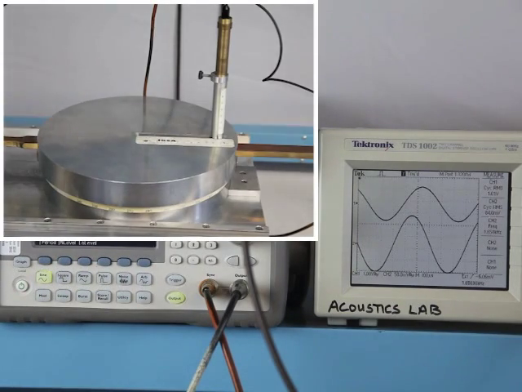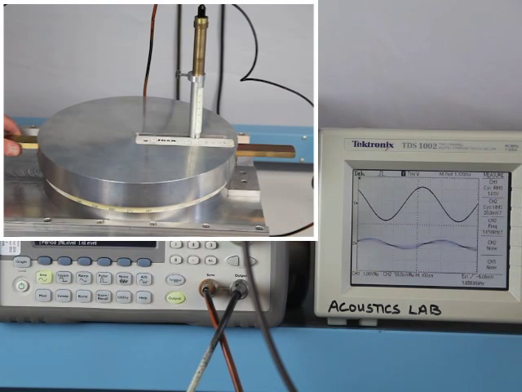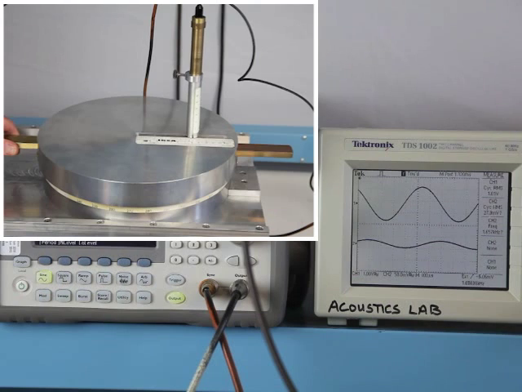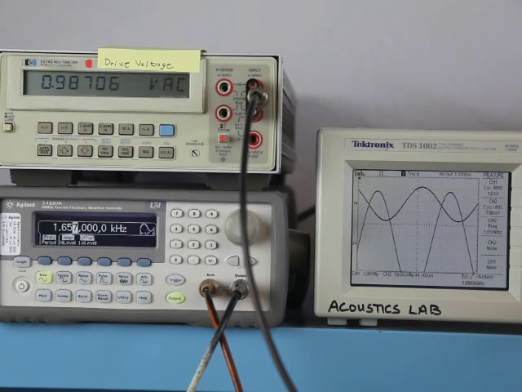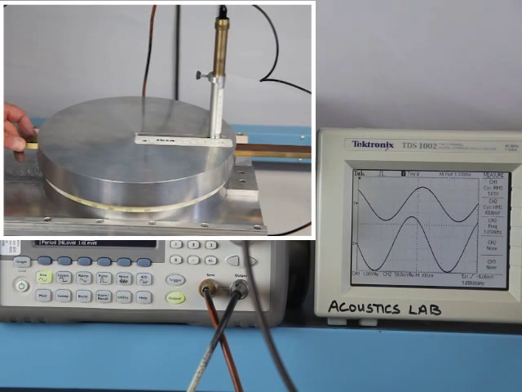I'll move the microphone probe first in the R direction. And we see as we get about halfway into the middle, we get a minimum in the microphone response. And as I go to the center, we get a maximum again. I'll go back to the outside edge of the chamber.